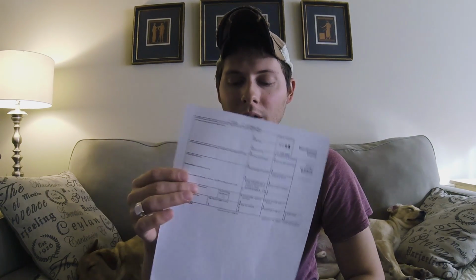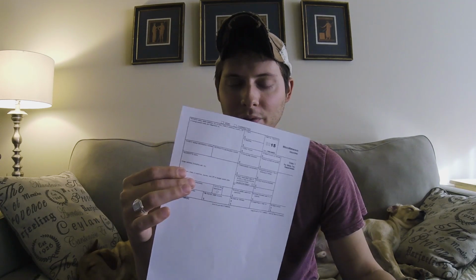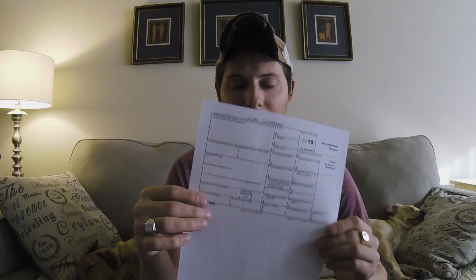So if you've made $600 or more from one single company, you're definitely going to have to fill out a W-9 form. So don't be afraid to fill this out. It's really simple. So the next form I'm going to talk about is the 1099 Miscellaneous Form, which is pretty much the second most common form you're going to be dealing with.